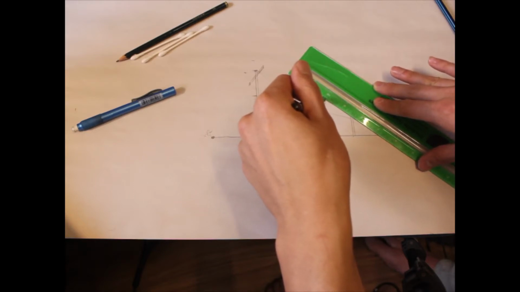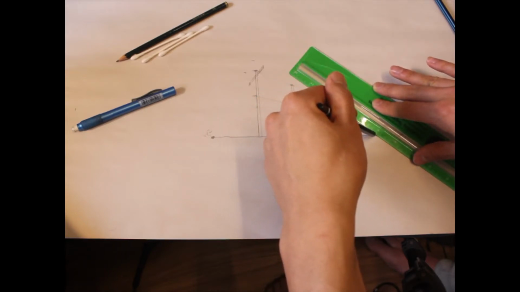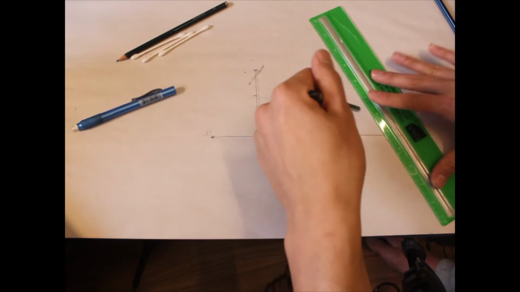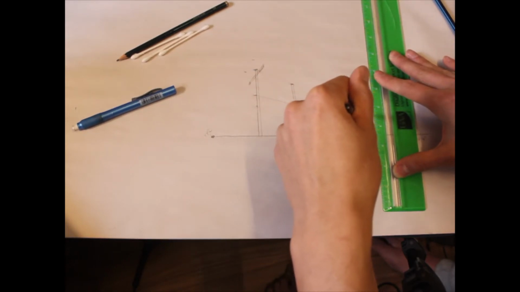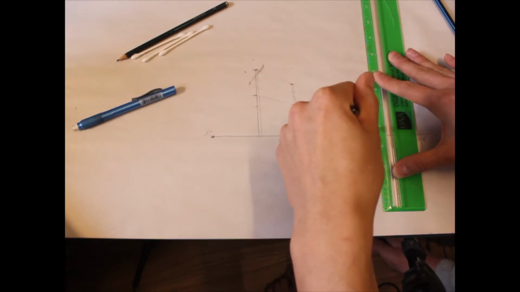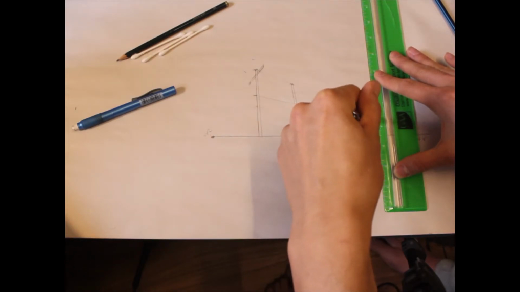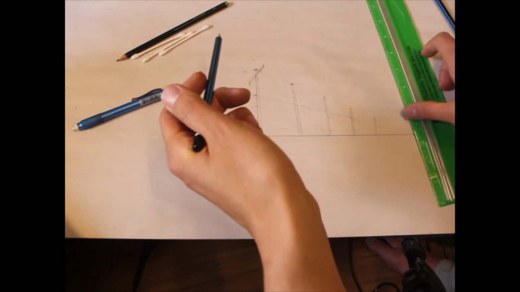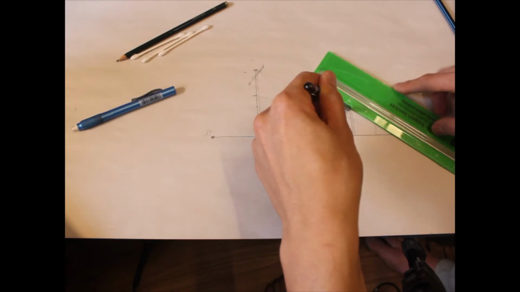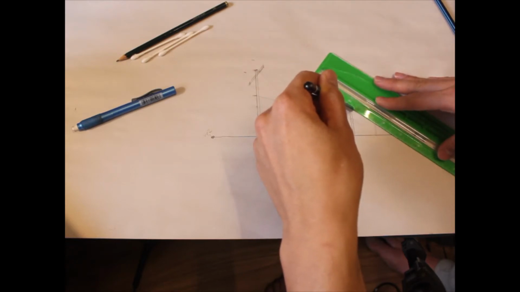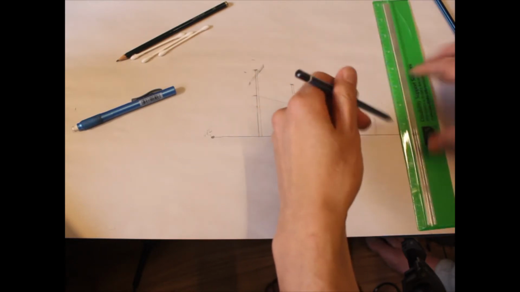Remember to use light pressure for lines that aren't going to be in the actual drawing, because the second half of this exercise is to use your imagination to complete the drawing and turn this linear perspective exercise into an actual space. So I'll just do a couple more from the top of this pole through the middle of the next, down to that bottom.